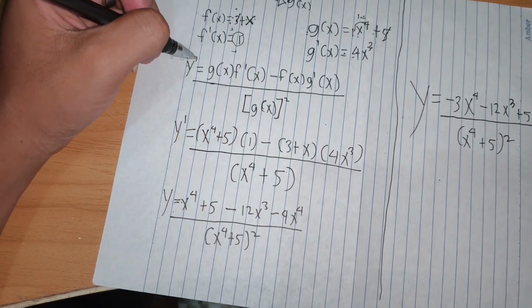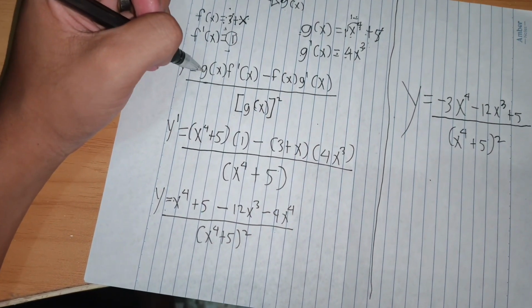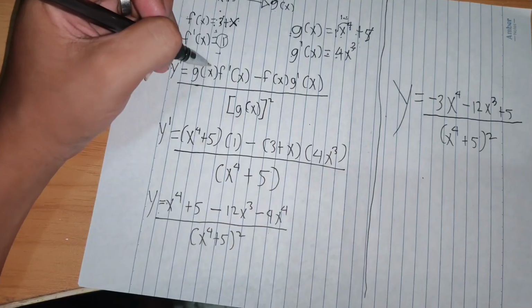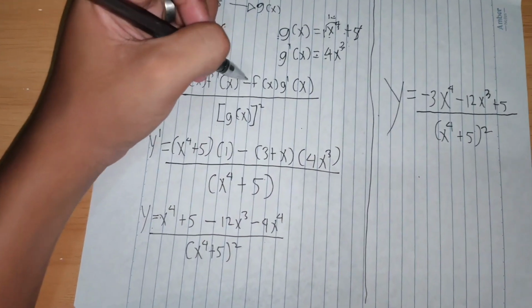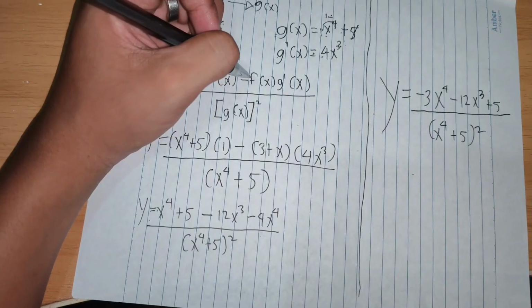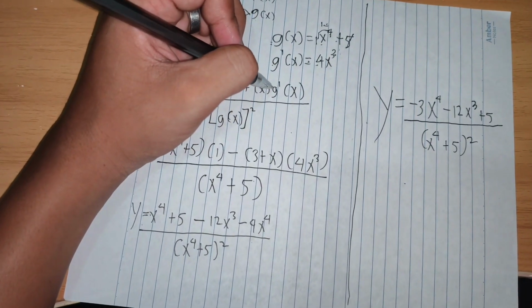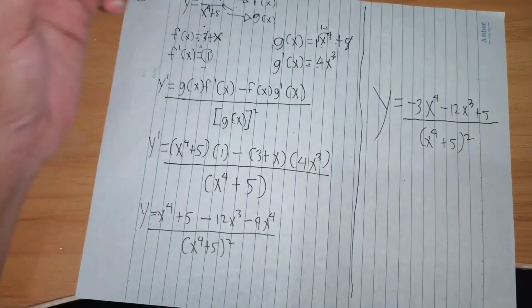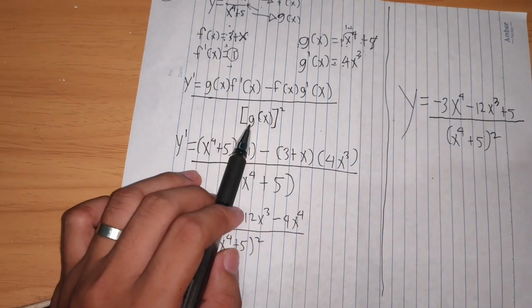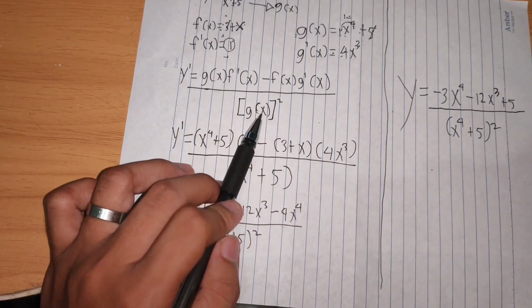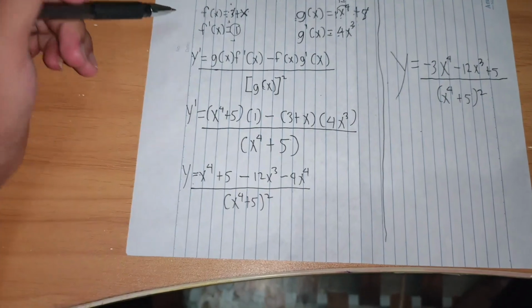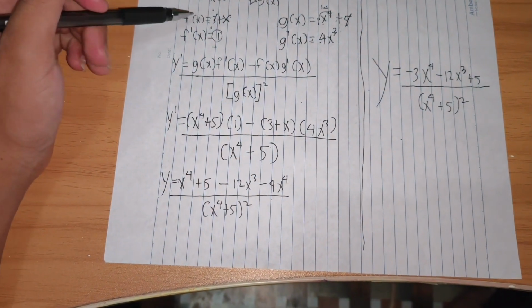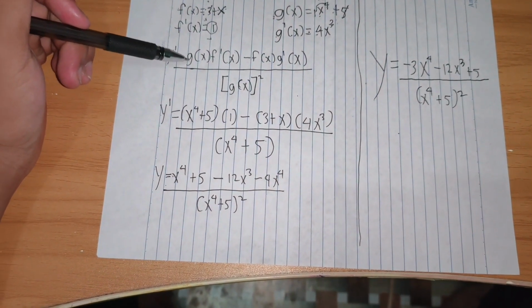Y prime is equal to g of x times f prime of x minus f of x times g prime of x, all over g of x squared. Now, we will put in their values.